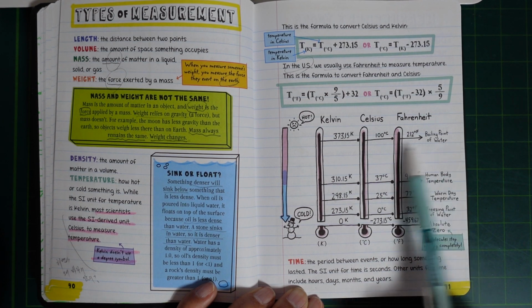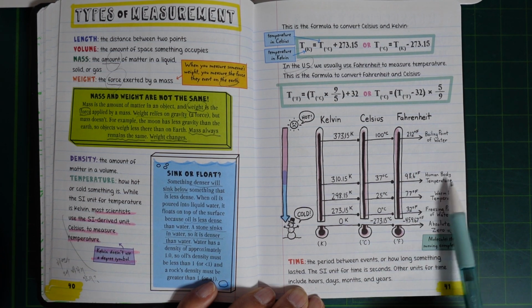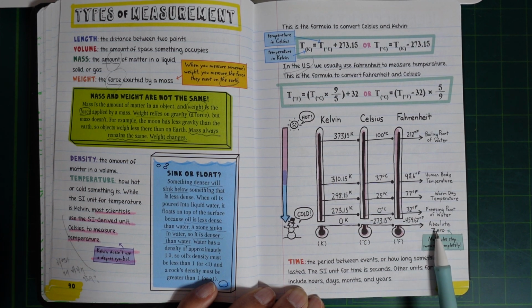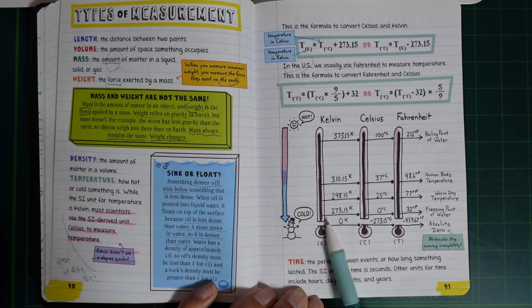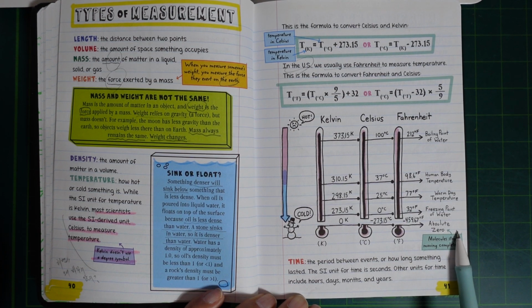Boiling point of water. Human body temperature. Warm day temperature. Freezing point of water. Absolute zero: molecules stop moving completely.